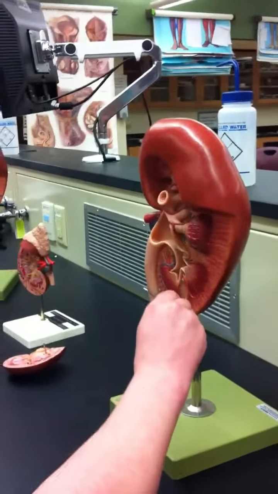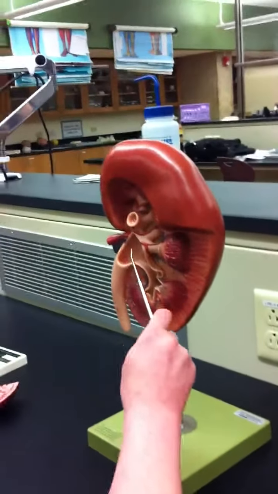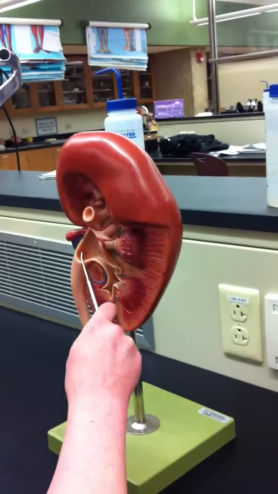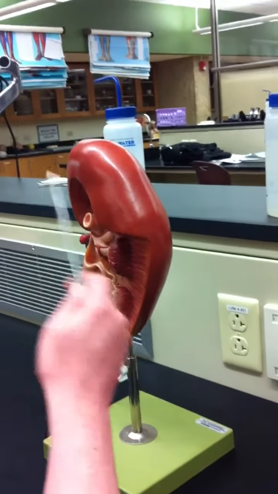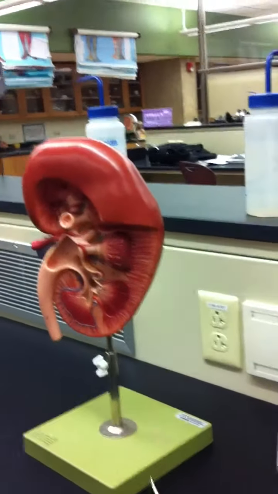Okay, ureter. Right in here. See how it gets kind of enlarged in this region? That's the renal pelvis. Now is major calyx? Yep.